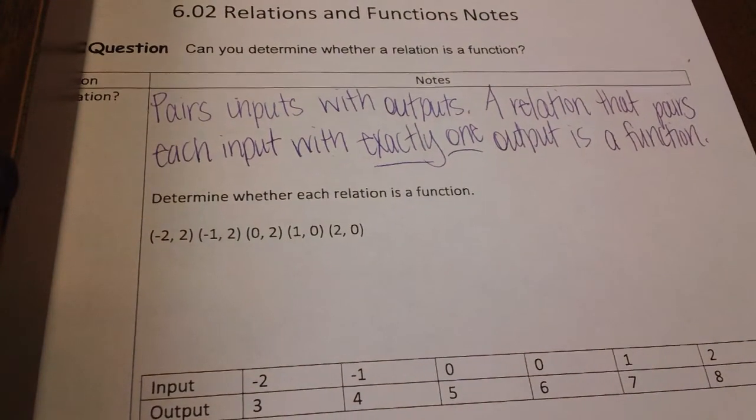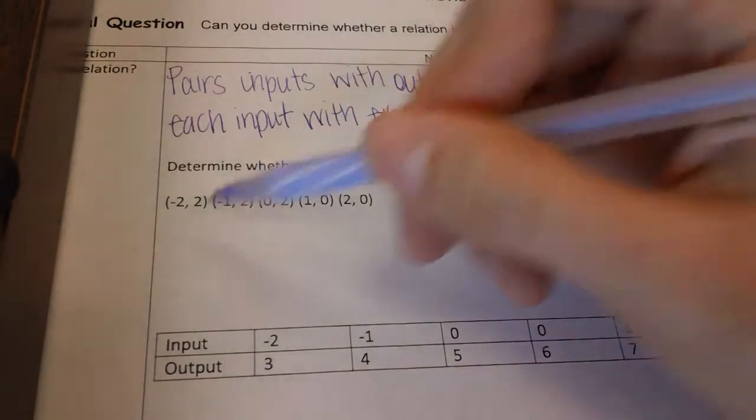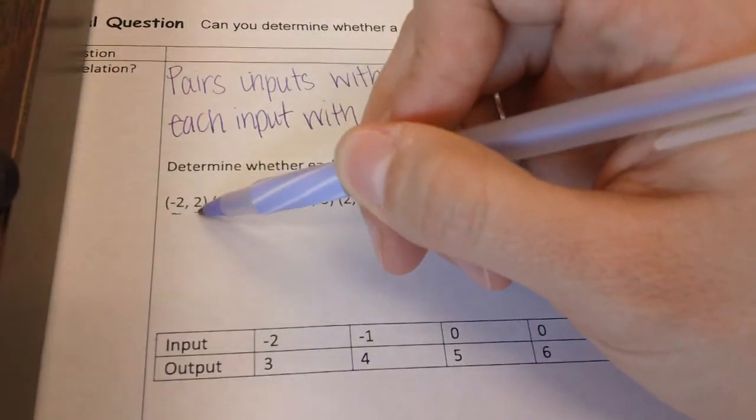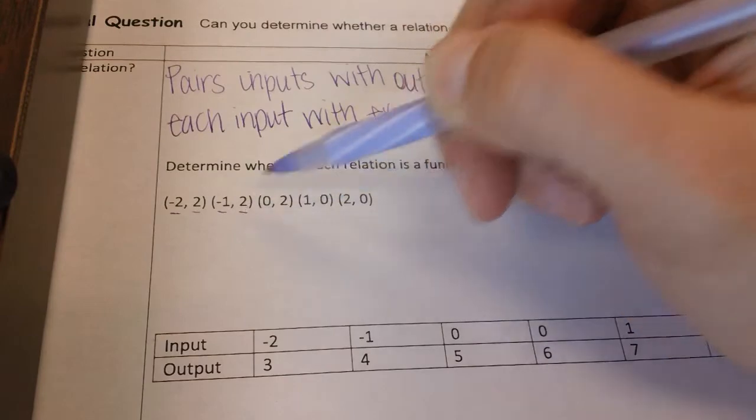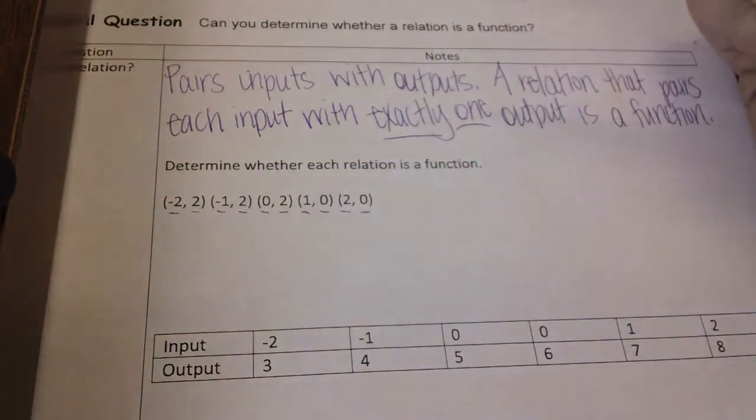So we have to determine whether each relation is a function or if it's just a relation. So a function is just a specific type of relation where each input has only one output. So here we have -2 and 2, -1 and 2, 0 and 2, 1 and 0, 2 and 0.